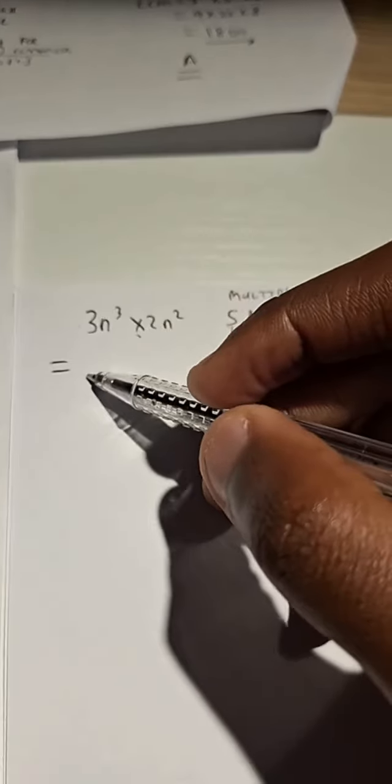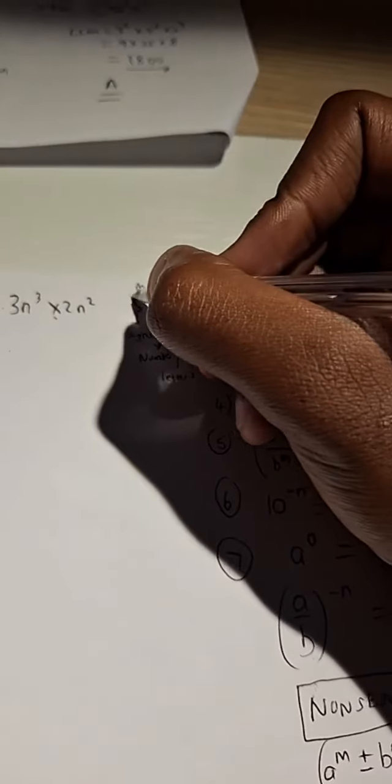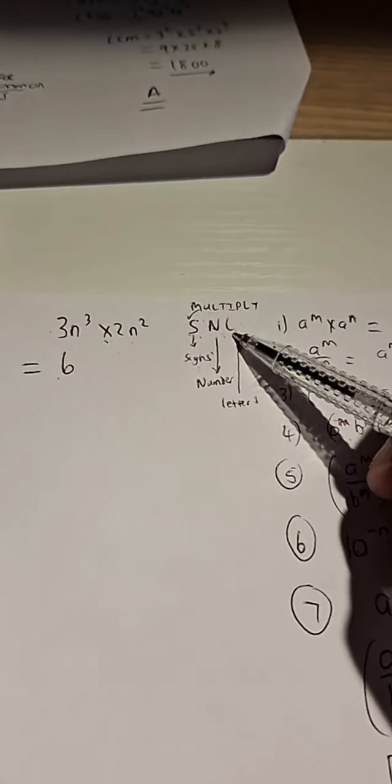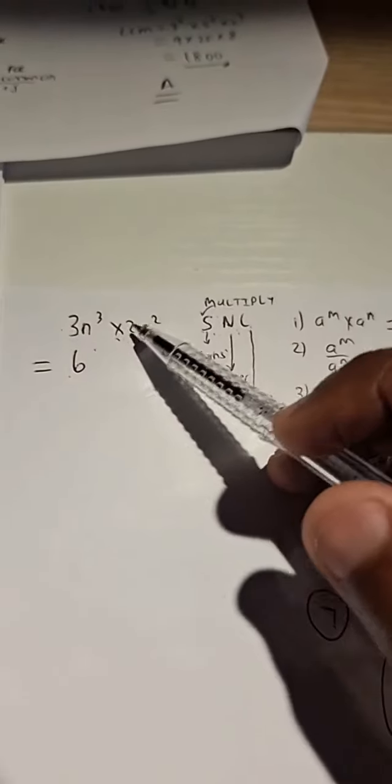So if you apply S and L here, positive times a positive is a positive. Okay, sign is taken care of. Then we move on to the number 3 times 2. What's 3 times 2? It is 6. Then we move on to the letter. N to the power 3 times n to the power 2. That's n to the power 3 plus 2. You see? So the final answer is actually 6n to the power 5.